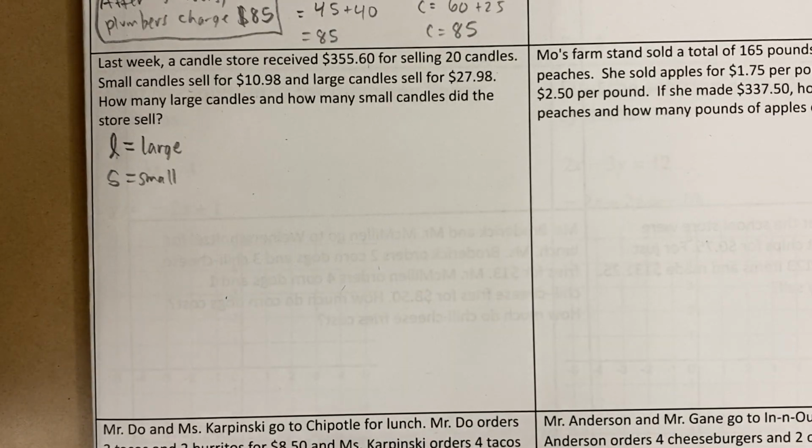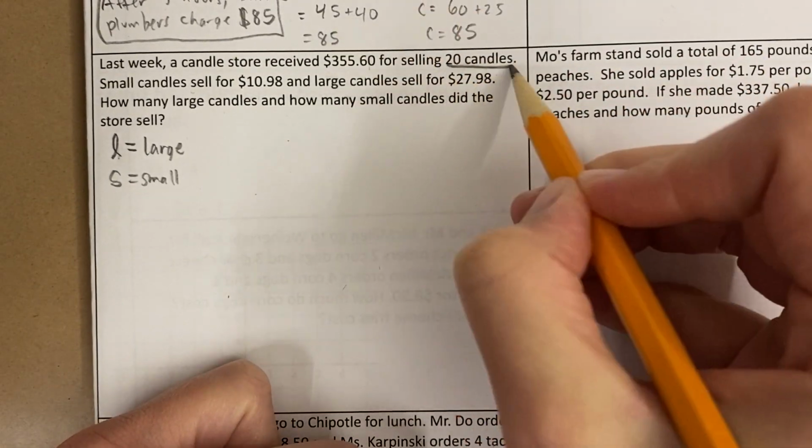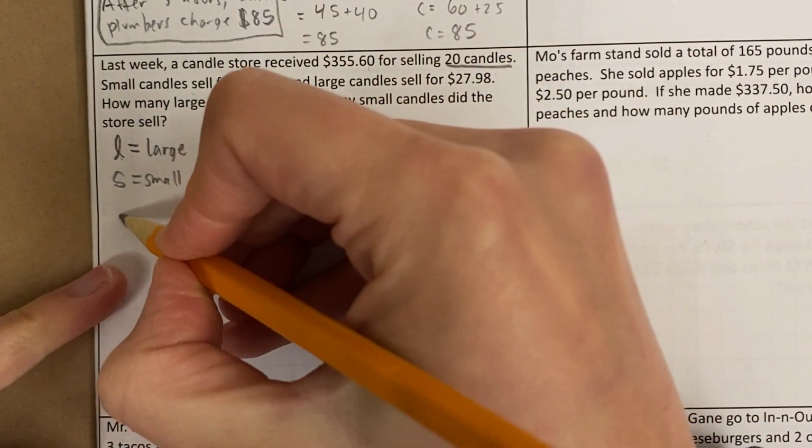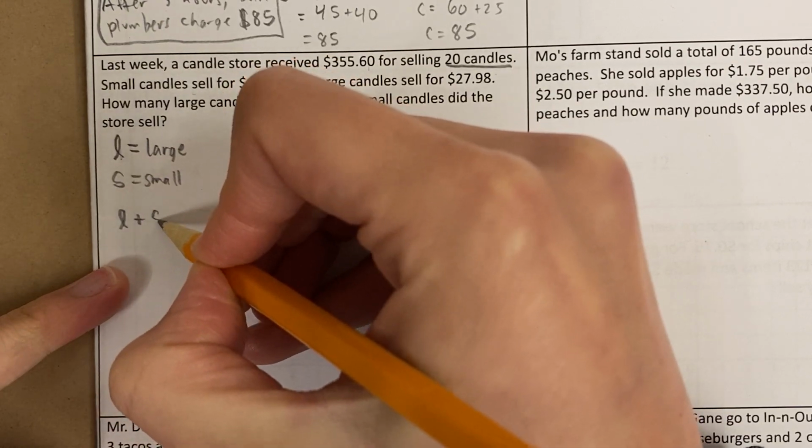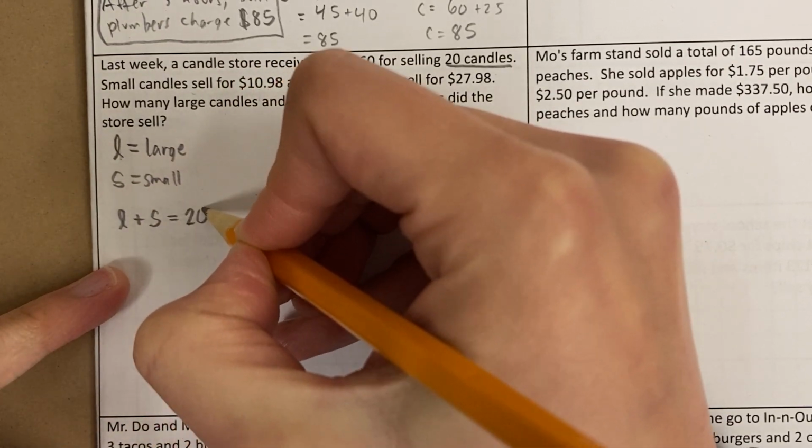So what do I know? I know that they sold 20 candles. So the number of large candles they sold plus the number of small candles they sold adds up to 20.